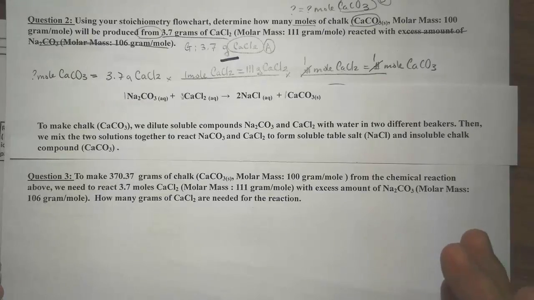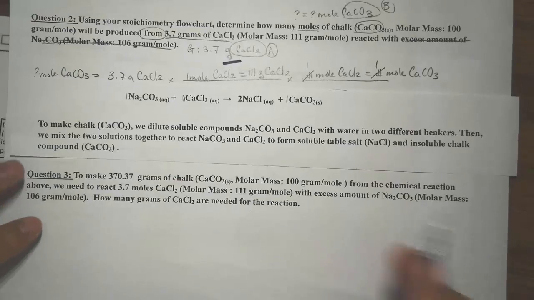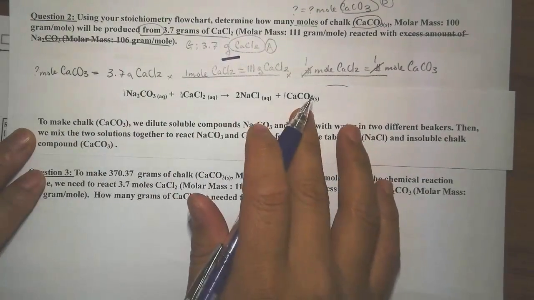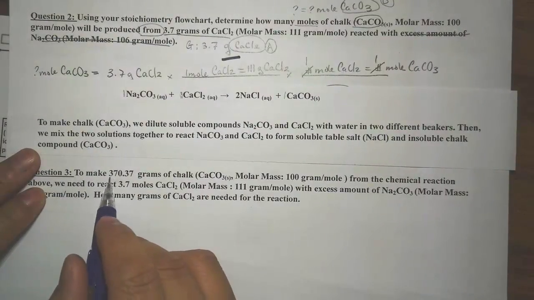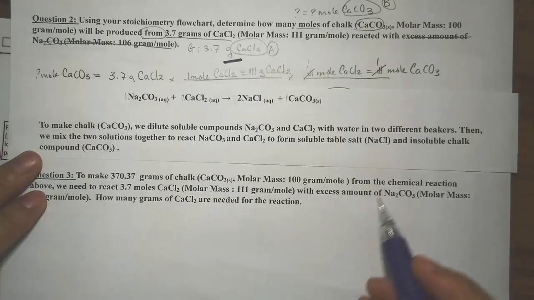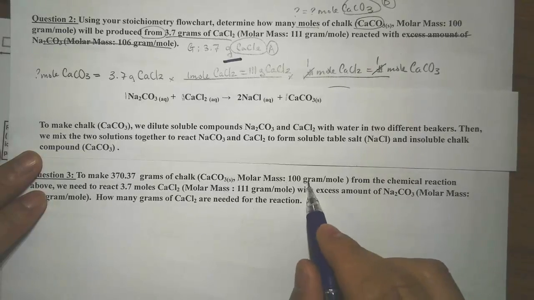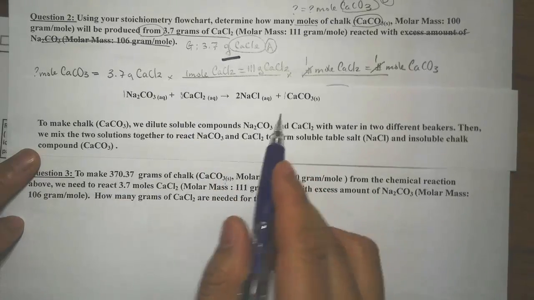Is it the same chemical? If it's the same, we say side A. Is it a different chemical? Then we go to side B. So the same situation, we have a balanced chemical equation. Now let's read the problem. So to make 370.37 grams of chalk, calcium carbonate, and given the molar mass of calcium carbonate from the chemical reaction above, which is that one, and we're balanced already.